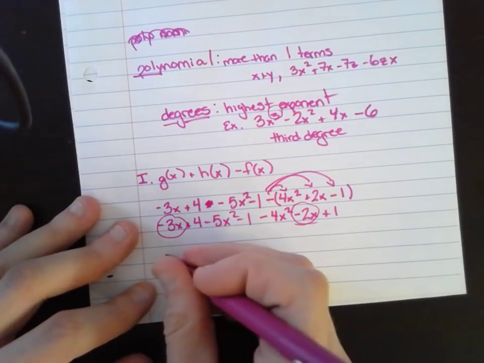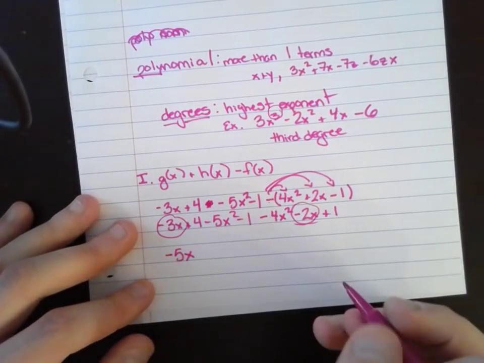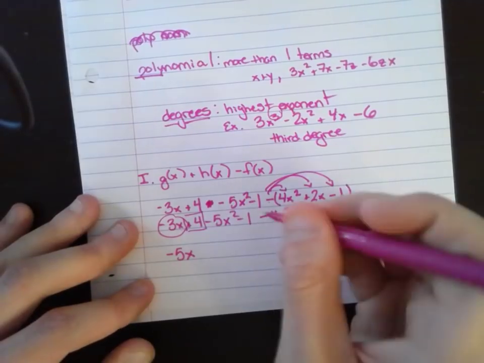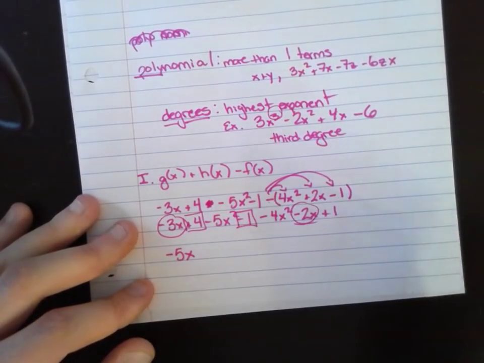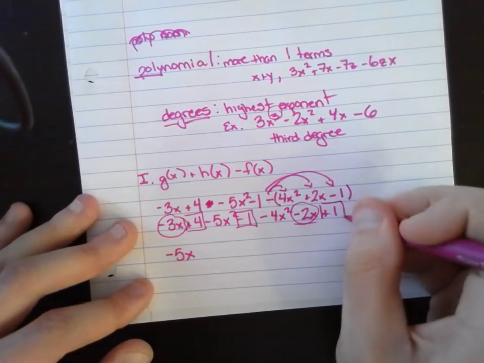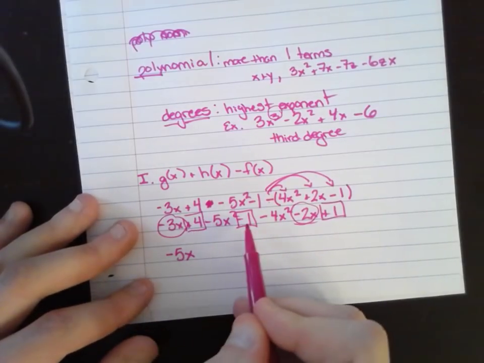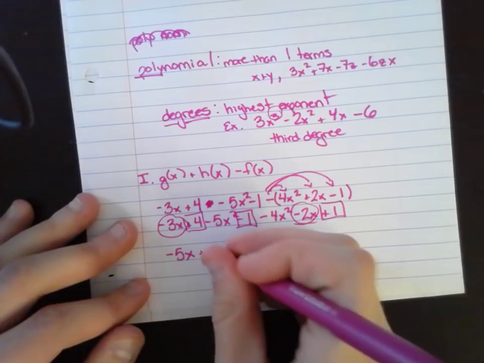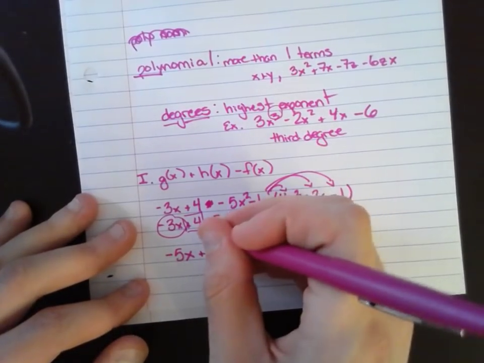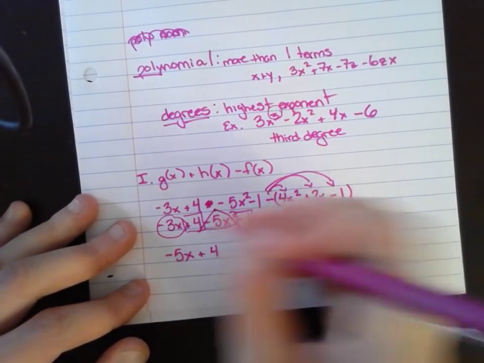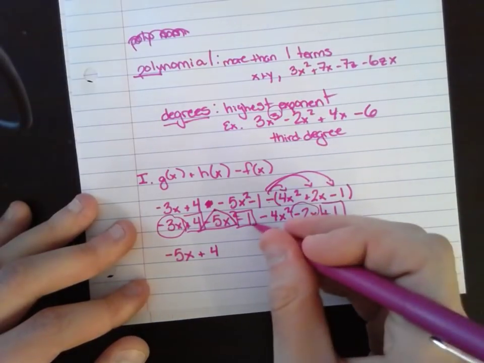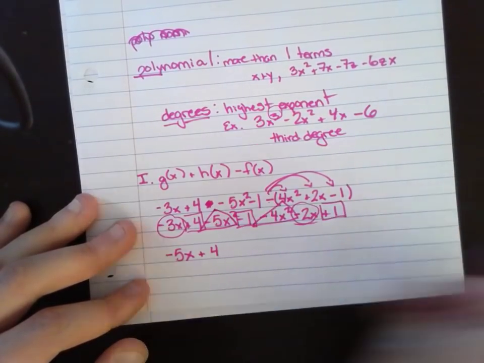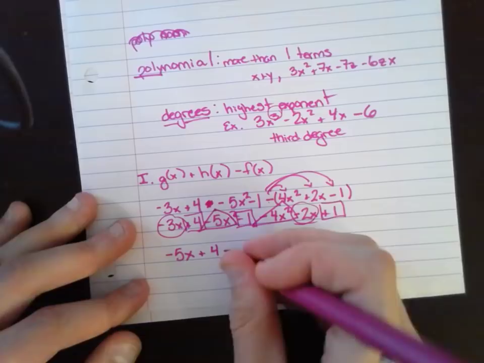That makes negative 5x. I have a positive 4, I have a negative 1, and a positive 1. So 4 plus negative 1 is 3, plus 1 is 4. So plus 4. And negative 5x squared, there's a squared right there. Negative 4x squared. So negative 5x squared, negative 4x squared, that's negative 9x squared.